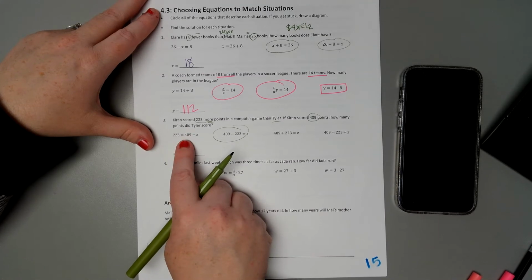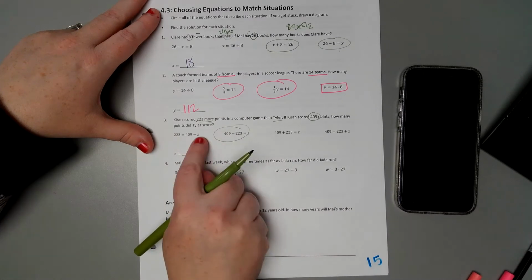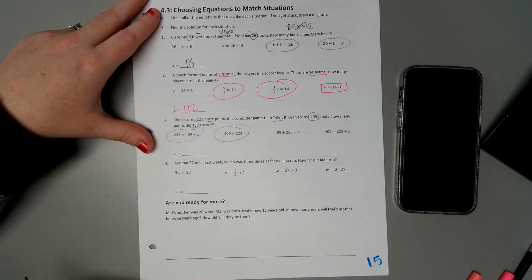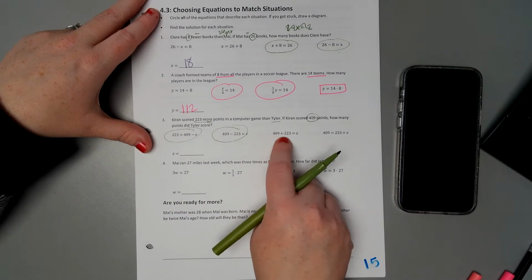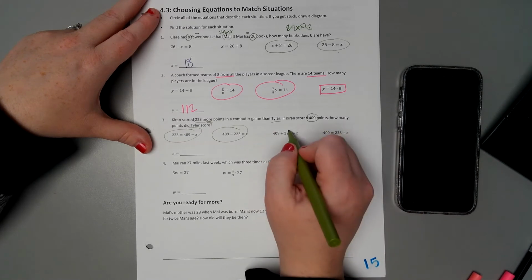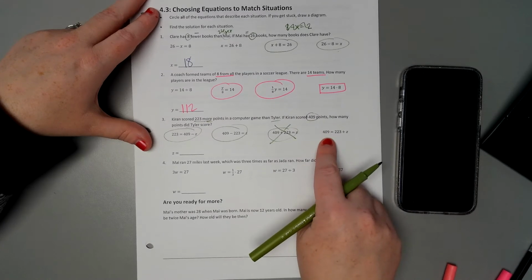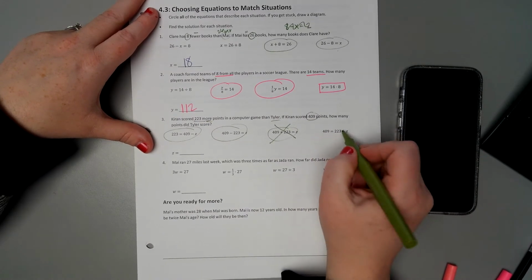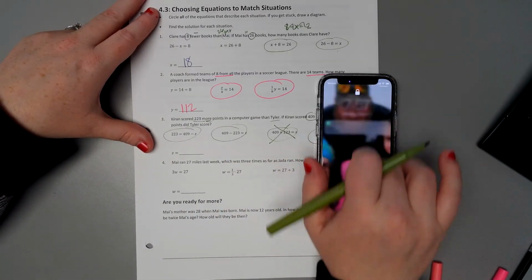This one could work because you're going to find out what Z is, and Z is how many points Tyler got. This one won't work because you're adding them up, and Tyler didn't get more than Karen. Oh, sorry. This one, Z plus Tyler will equal Karen. So this one would work. So how many points did Tyler get?